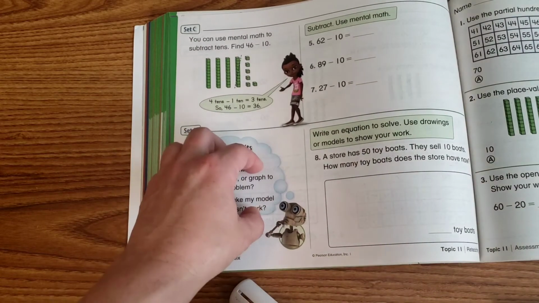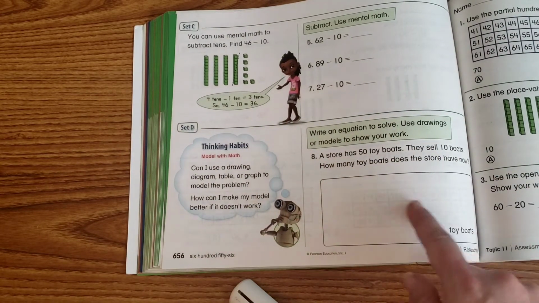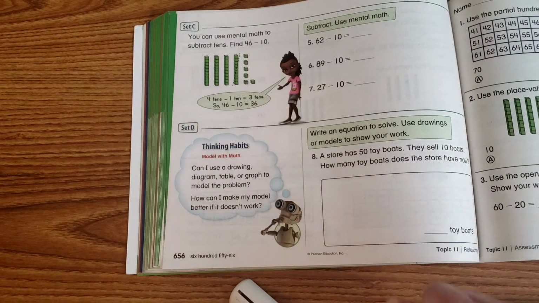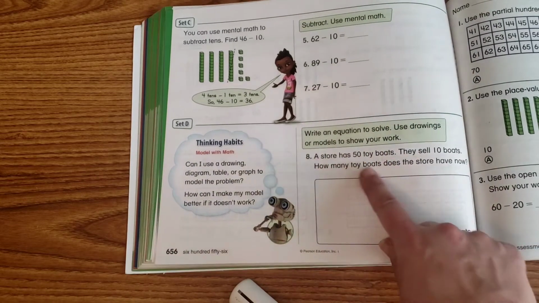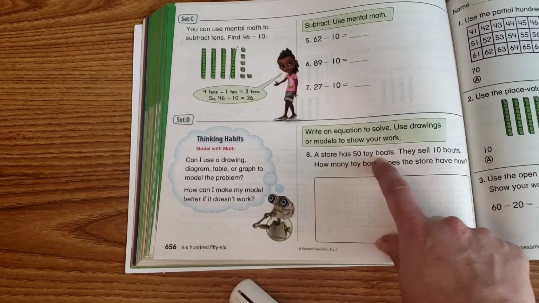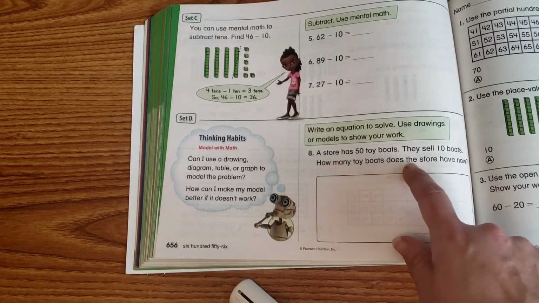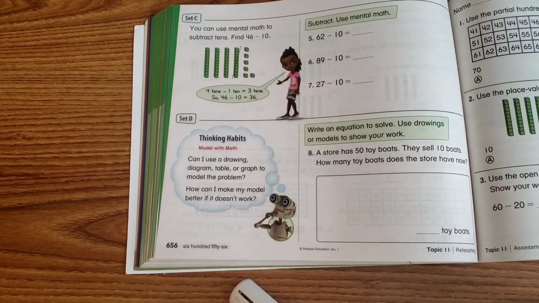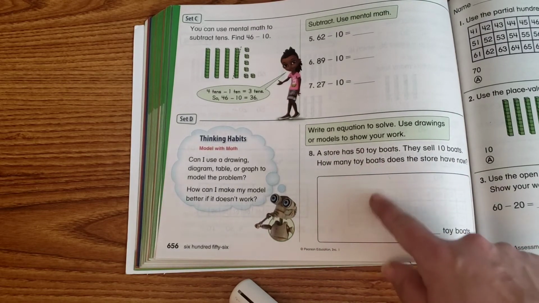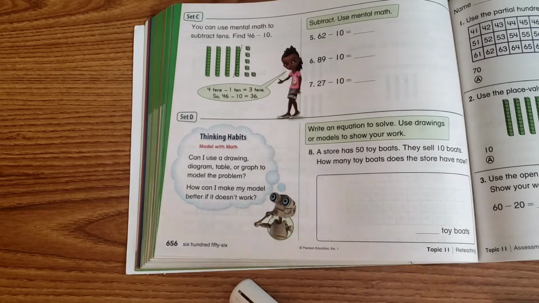So they give you that, and then they want you to write an equation to solve, use drawings or models to show your work, and they give you this little word problem. A store has 50 toy boats. They sell 10 boats. How many toy boats does the store have now? So you want to write the equation. You're going to solve that in the box and write the answer here.